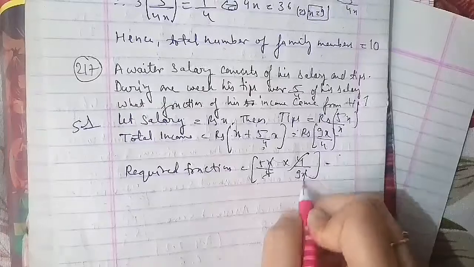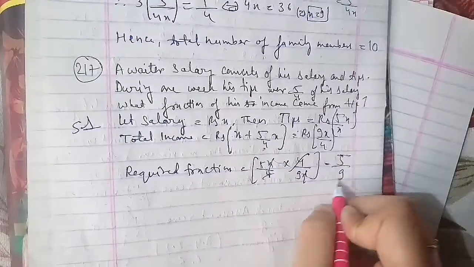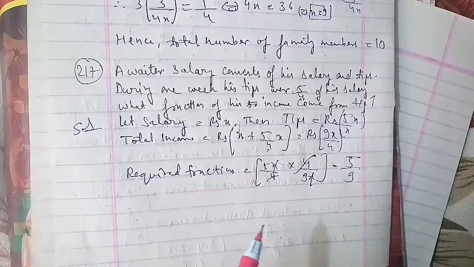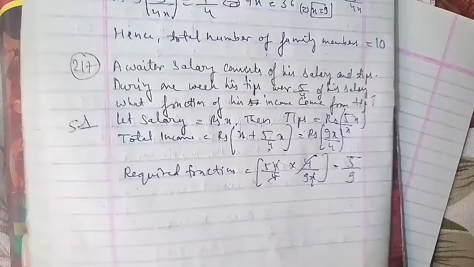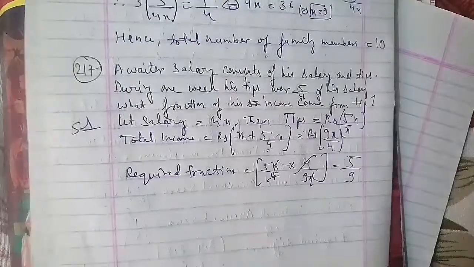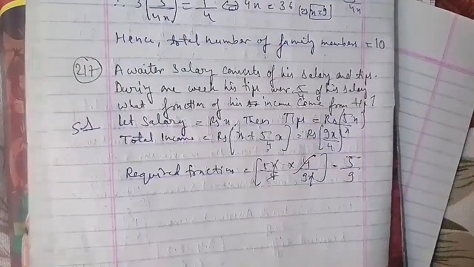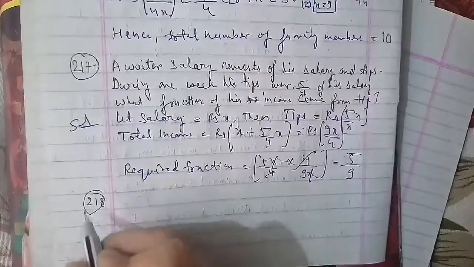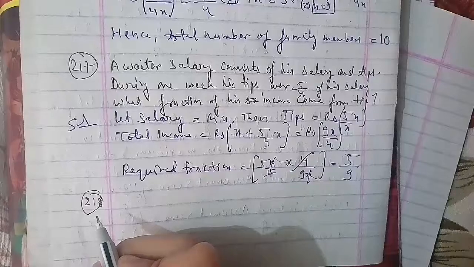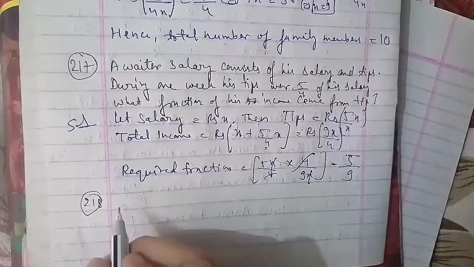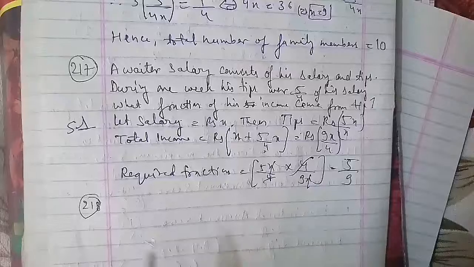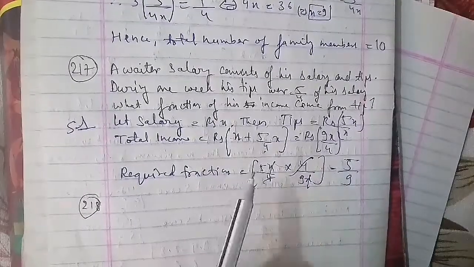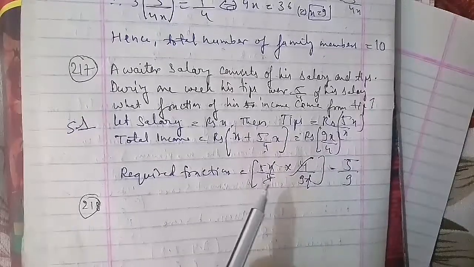The question is, a sum of rupees 1360 has been divided among A, B and C such that A gets 2/3 of what B gets and B gets 1/4 of what C gets.